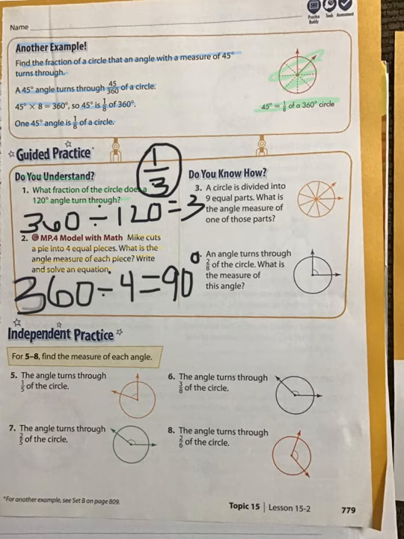Number 3. A circle is divided into 9 equal parts. What is the angle measure of one of those parts? In this case, we're going to take 360 and divide by 9. Well, I know that 9 goes into 36 4 times, so I'm going to get an answer of 40. So I know that my answer is going to be 40 degrees. That's a degree sign, not another 0.